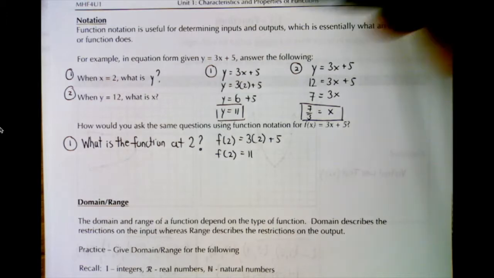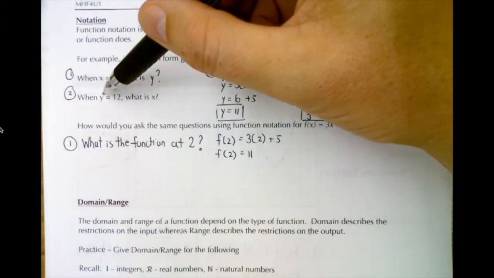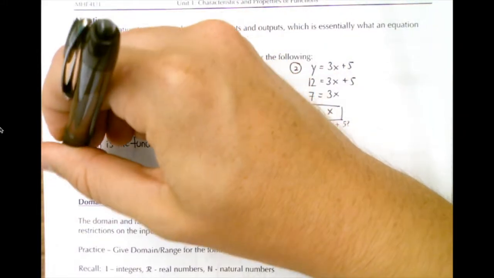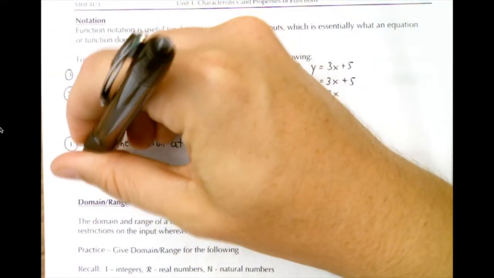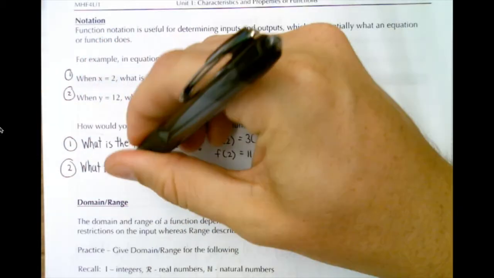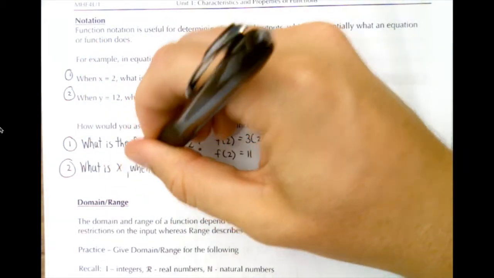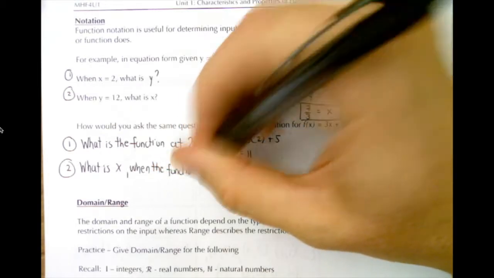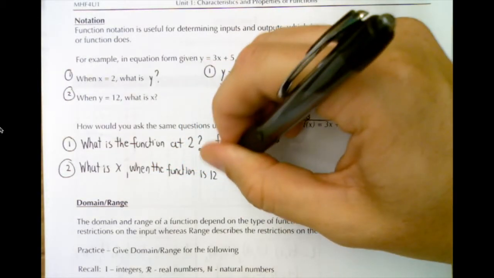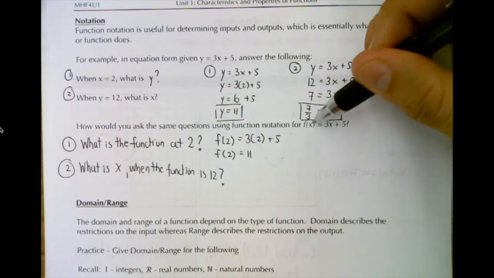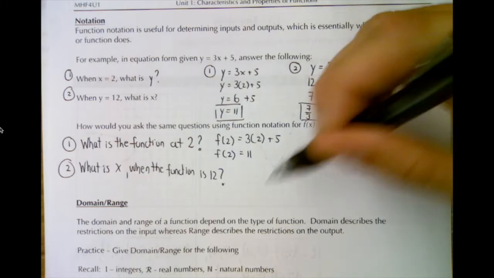How would we ask the question when we're given y, or when we're given what the function is? We would ask, what is x when the function is 12? And to solve that, we would replace f of x, the function, with 12 and solve.